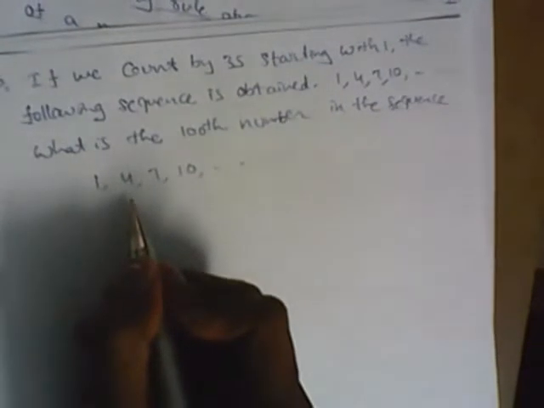Just observe here. 1, 4, 7, 10. It's a pattern. We need to observe a pattern for this sum.